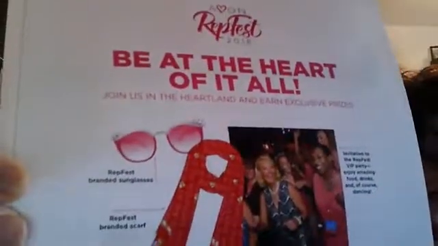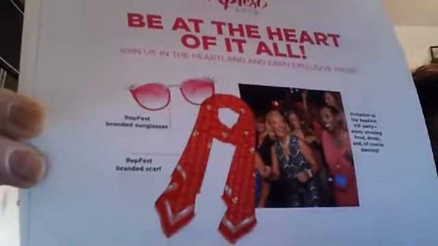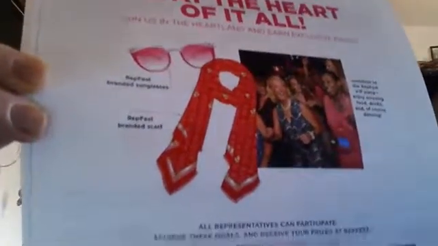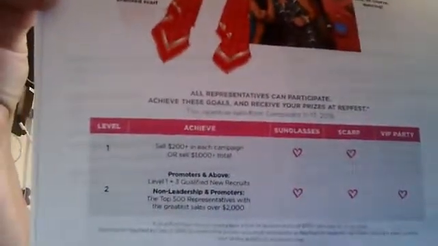And here, in case you didn't get to see it very close, that's what the sunglasses and the scarf look like. And that's a picture of Betty Palmer, Vice President of Social Selling. And here are the requirements. And notice there. Ta-da. So yeah, hopefully you guys can come.